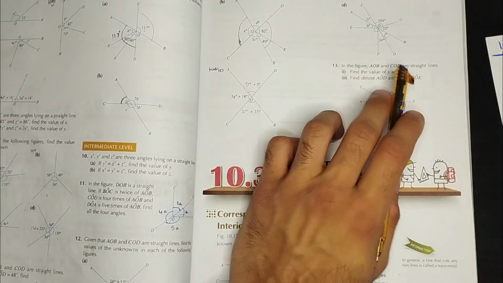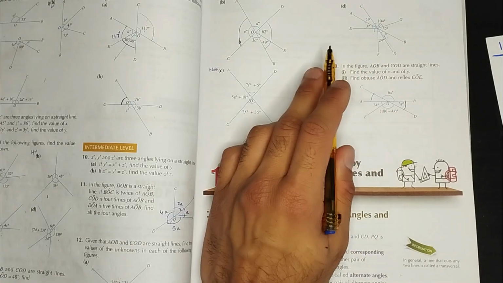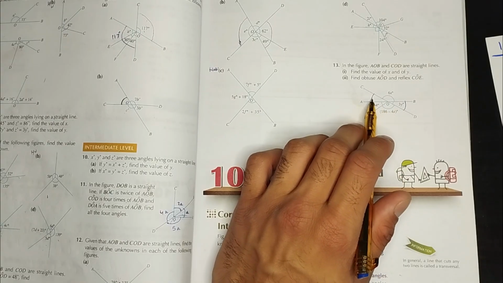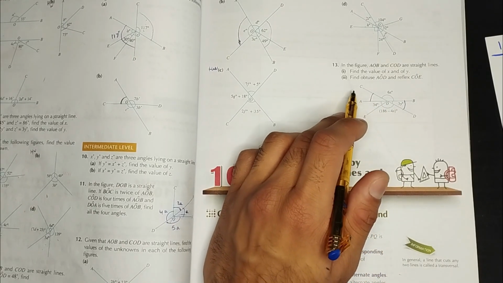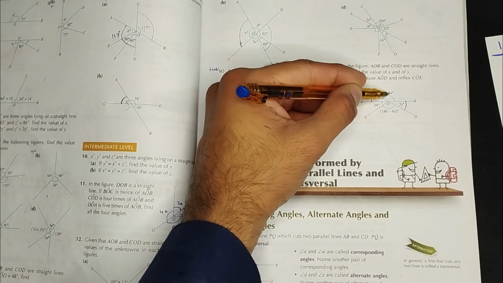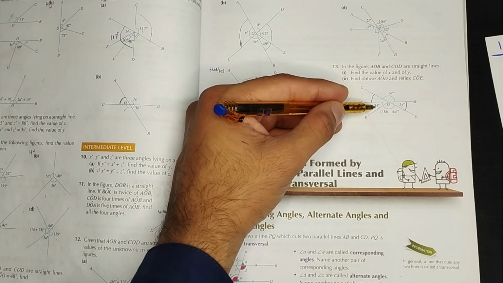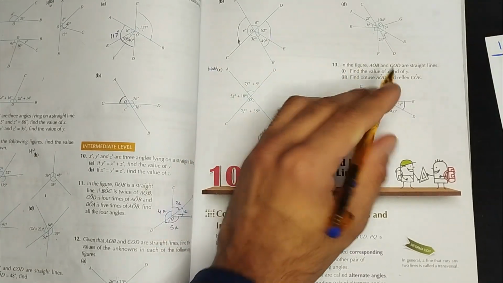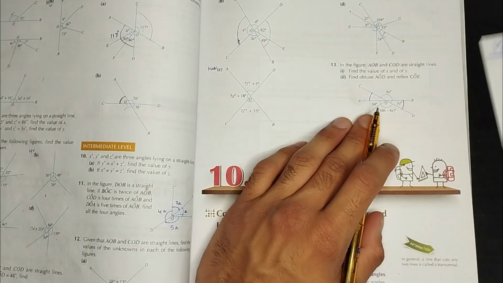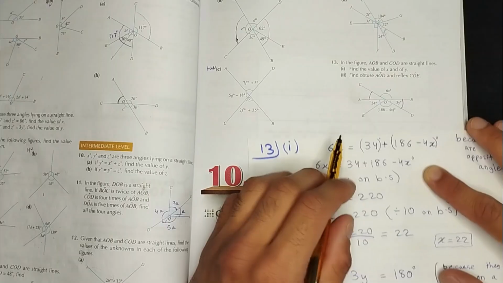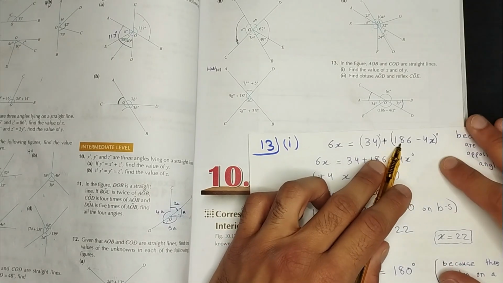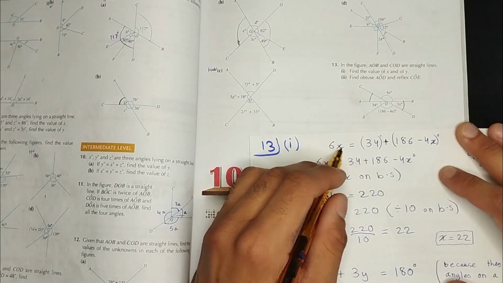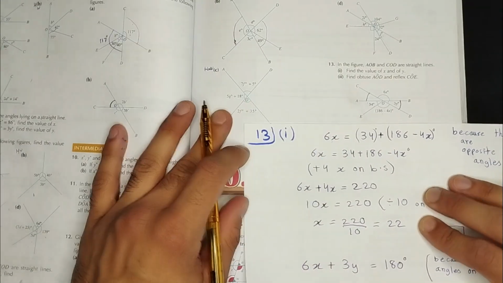Find the value of x and y. How are we going to find the value of x and y? Take a look at the question. Since AB and CD are straight lines, that means we have vertically opposite angles here, right? Basically, this angle 6x is going to be equal to the sum of these two angles, and that's what we took here for the first part. We said 6x is equal to 34 plus 186 minus 4x. These two angles are equal to 6x because they're vertically opposite angles.